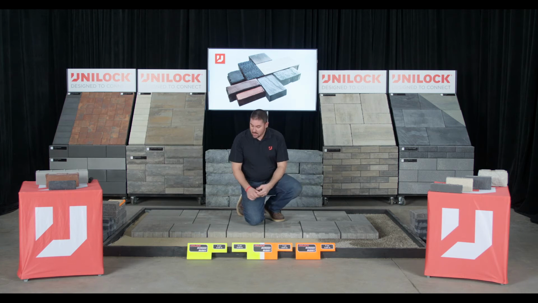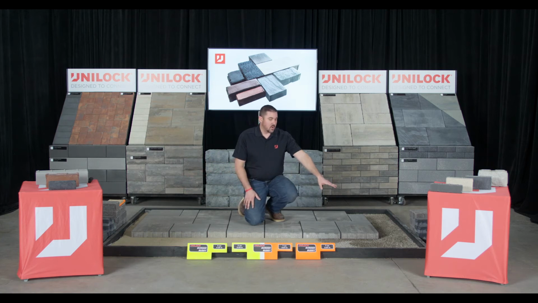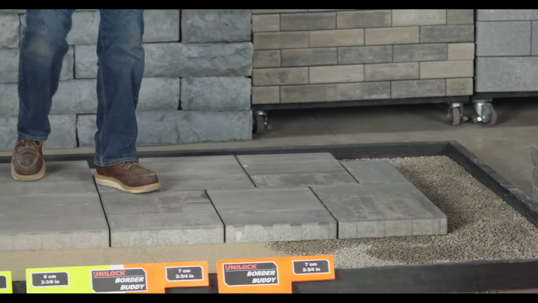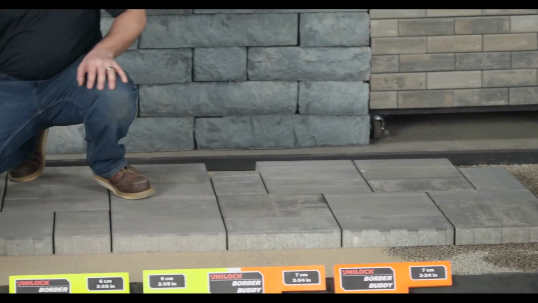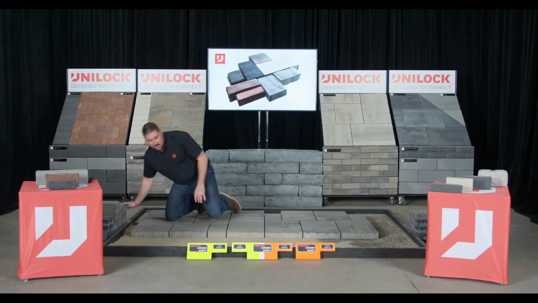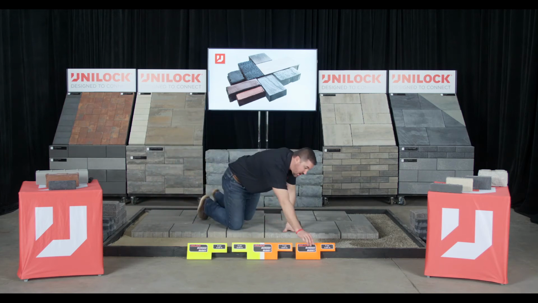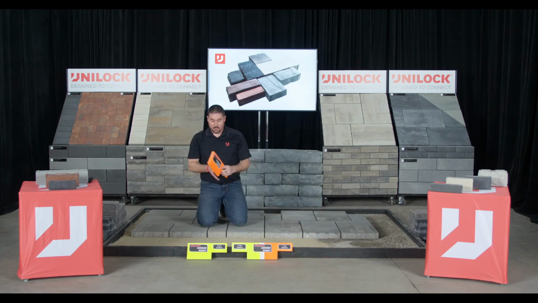So here we've got 6 centimeter Beacon Hill, primarily in a 2NS or a sharp sand bedding layer. And I've also got it in a chipstone, permeable number 8, number 9 style aggregate. So I'm going to show you that this will work in both. So I'm going to start, I'm at a 6 centimeter now. I want to go to 7 centimeters to add a Brussels border.